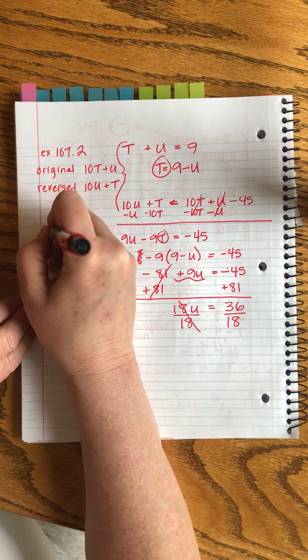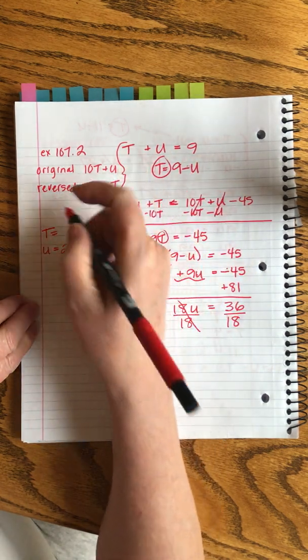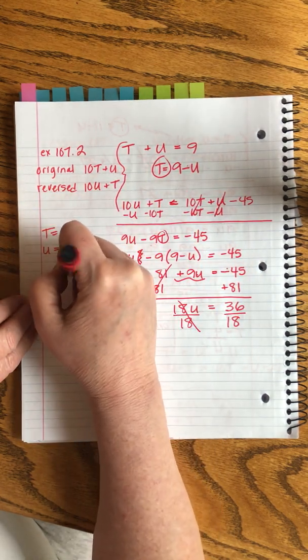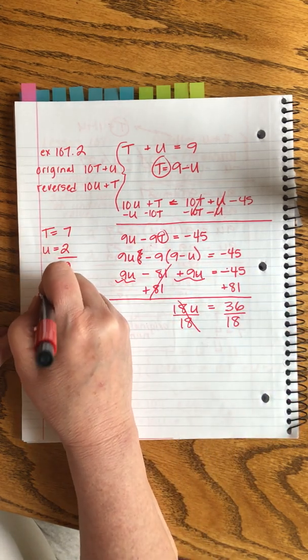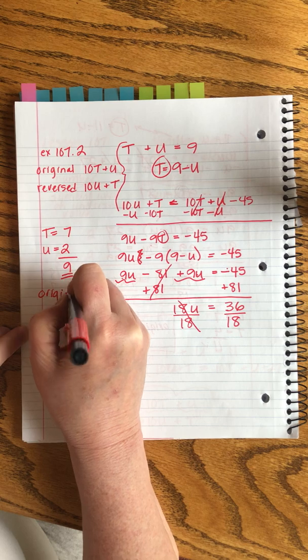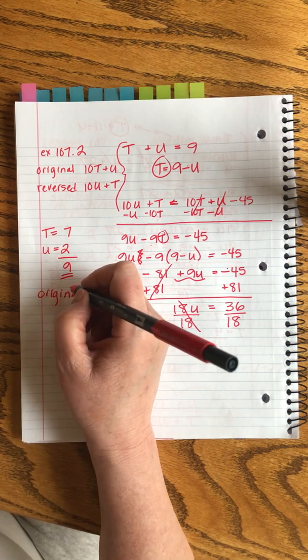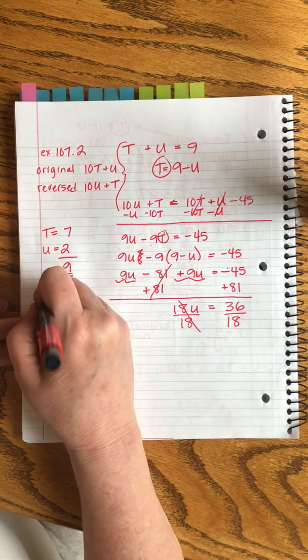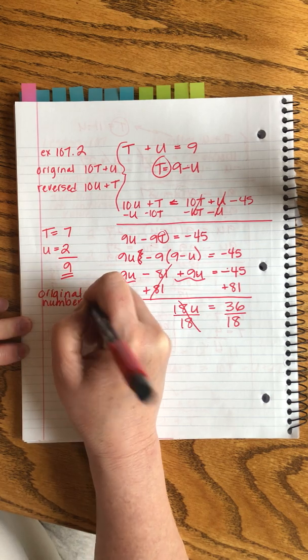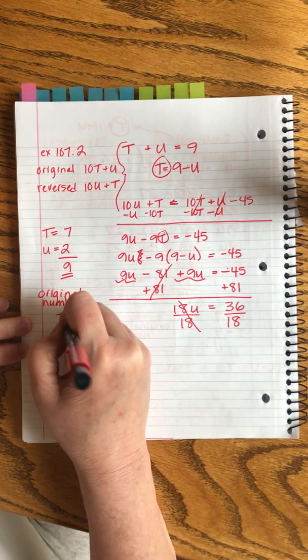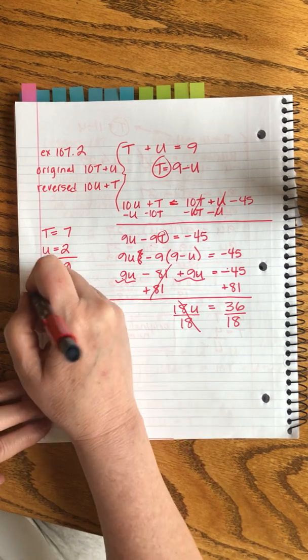So t, they have to add up to 9, so t must be 7, right? And so our original number, which is usually what they ask, let's see. It says, what was the original number? Original number is 72. Yay, that's right.